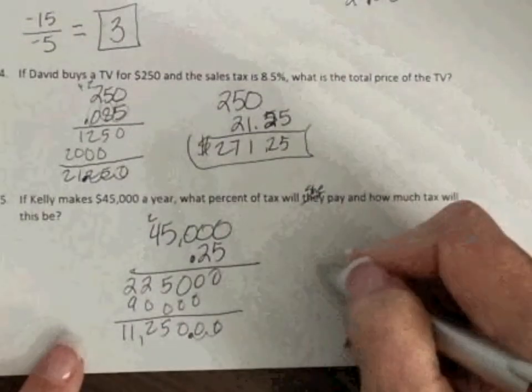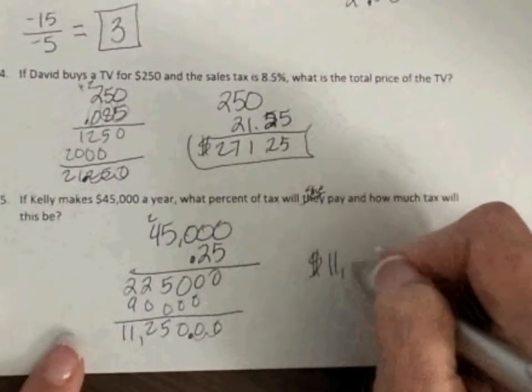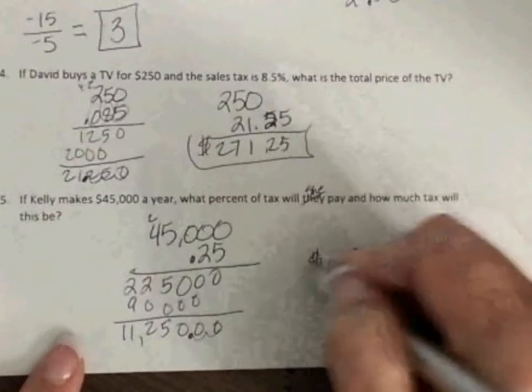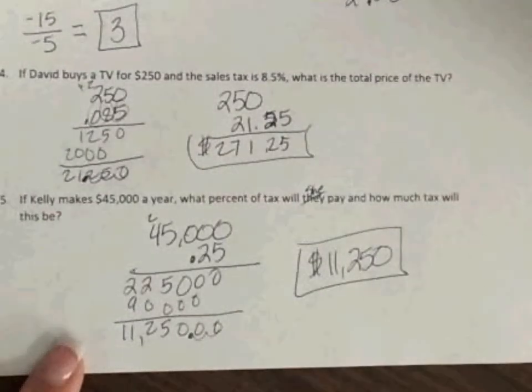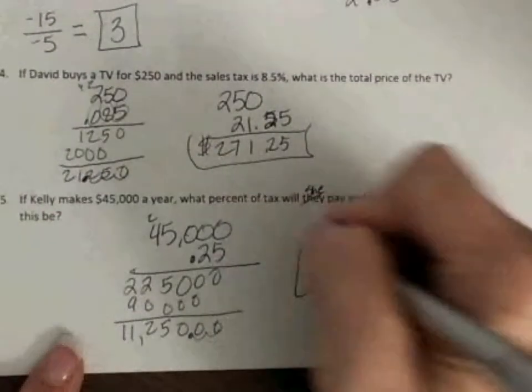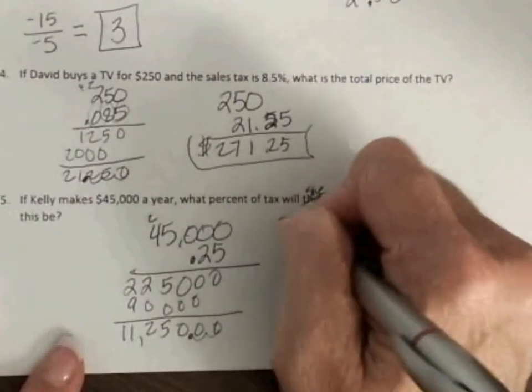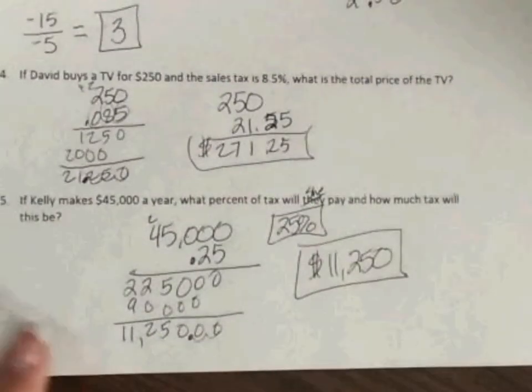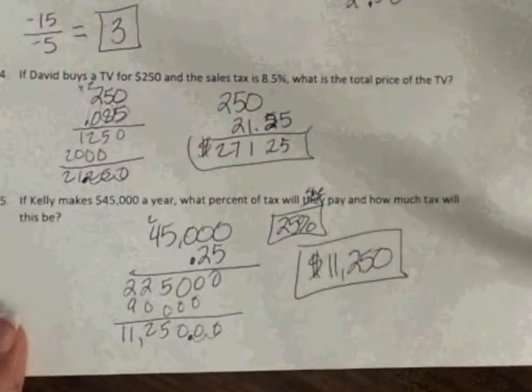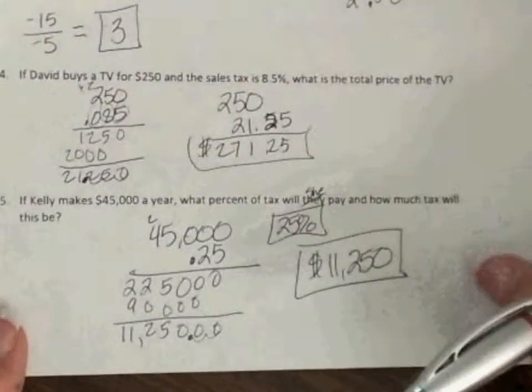She is paying $11,250 in tax. So 25% was the percentage that she was paying, and she is paying $11,250.